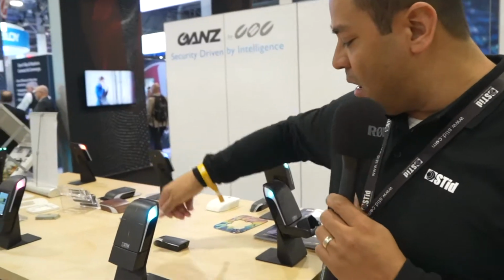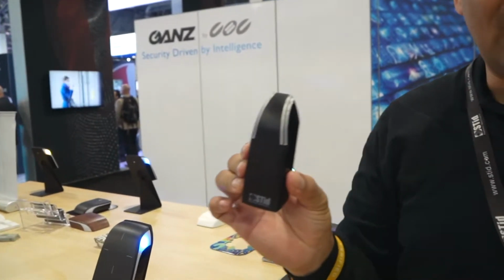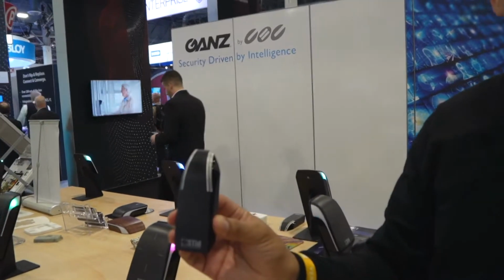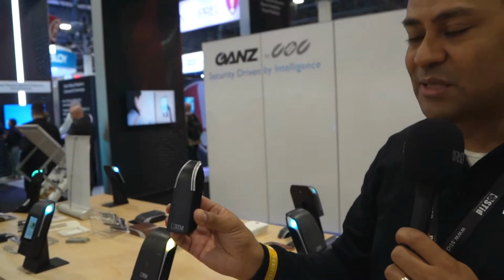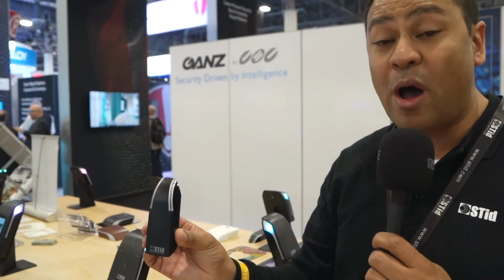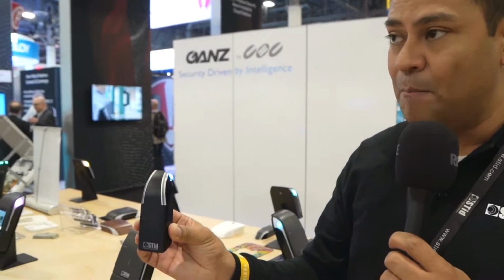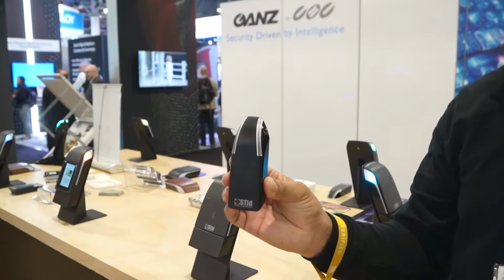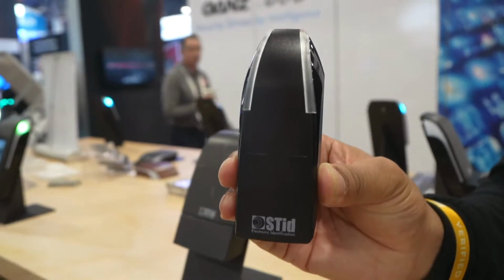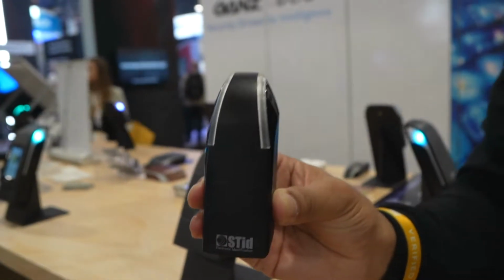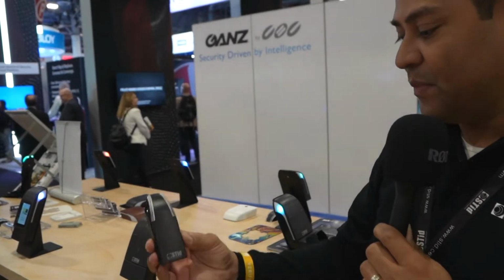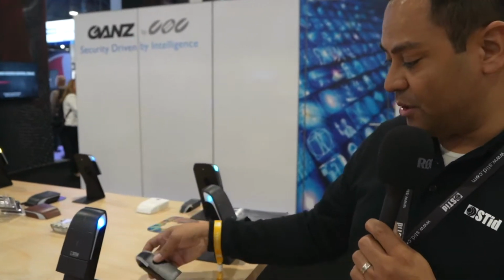Let's take the mullion base reader itself. This tiny little reader is the Architect 1. By default, the reader is MIFARE NXP ready, meaning it can read MIFARE DESFire, EV1, EV2, EV3, MIFARE Classic, MIFARE Plus, MIFARE Ultralight. It can be installed in any type of installation as far as mullion, metal, drywall. And this is our most popular reader.